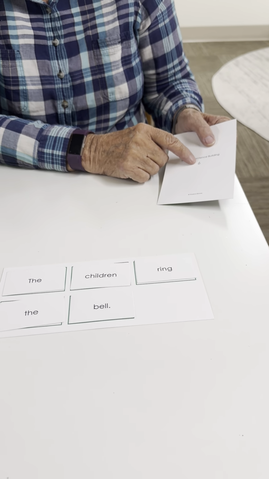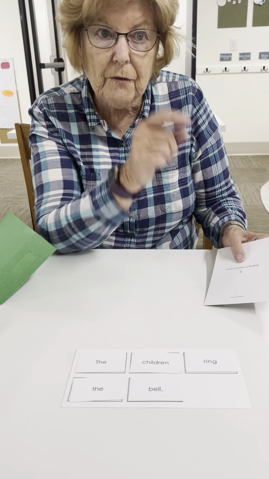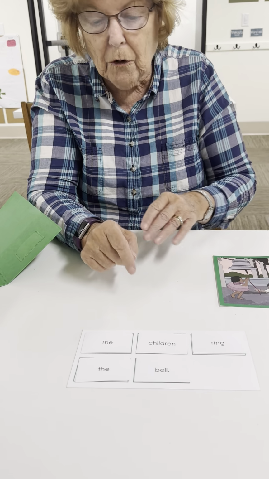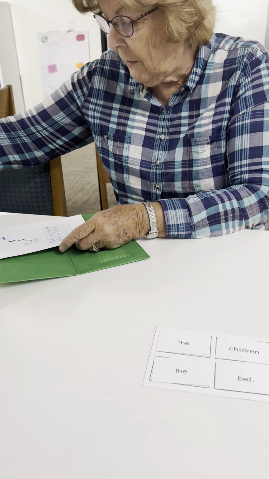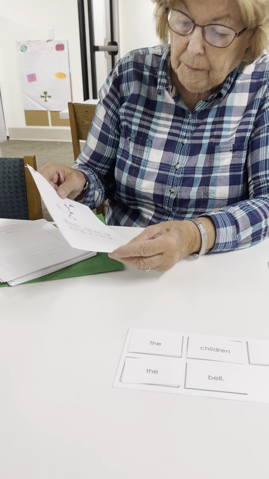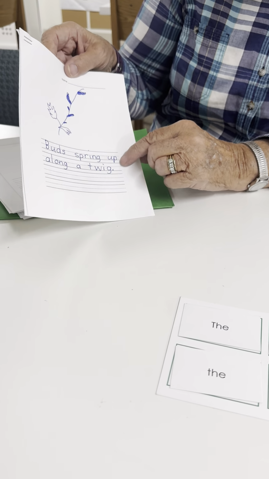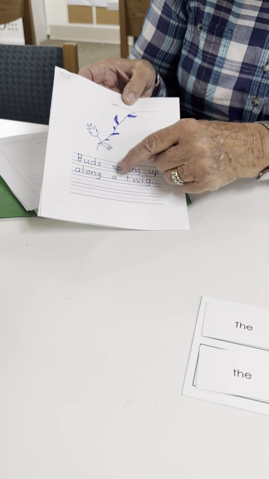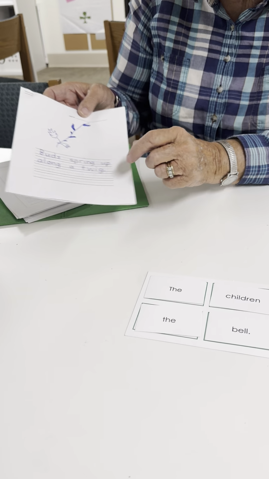So when we write it in your badge book, you've done the 6th picture. So you find the number 6, and we're gonna check that off in a few minutes. But before we do that, we have these little packets, and you can keep these in your badge book. I did one here when I was talking about buds on a twig, and I drew the picture and I wrote the sentence. It was in another one of the folders, and I wrote the sentence down here.